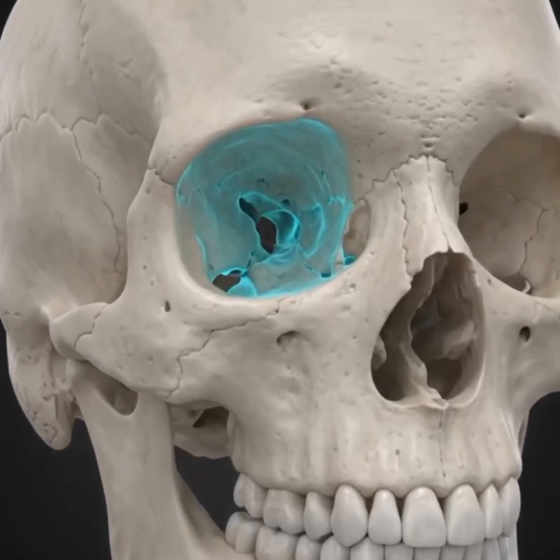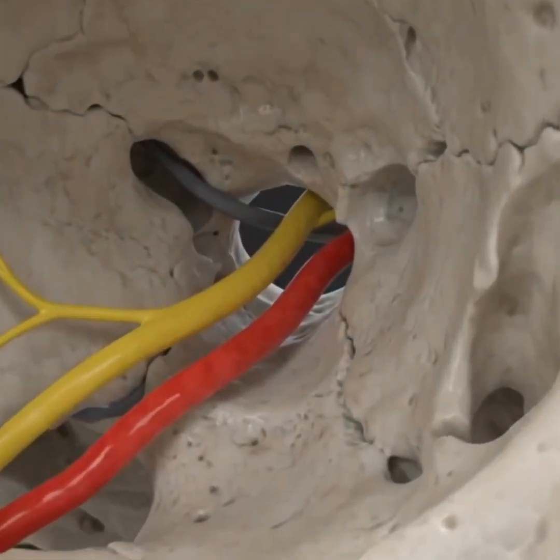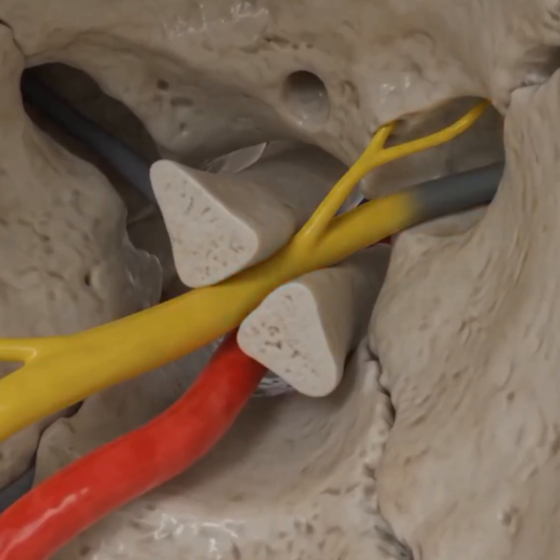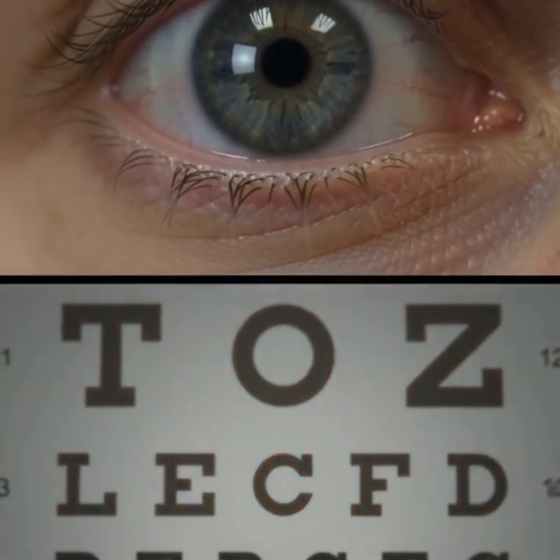The sphenoid bone features the optic canal. It transmits the optic nerve and ophthalmic artery. Compression here leads to severe visual acuity loss, red desaturation, and loss of pupillary light reflex.